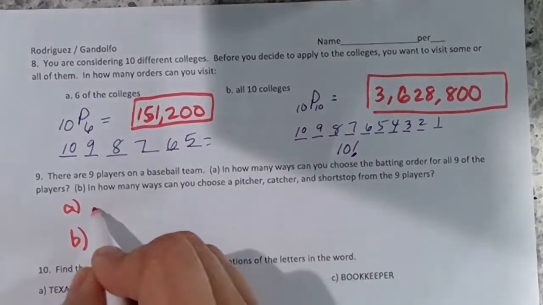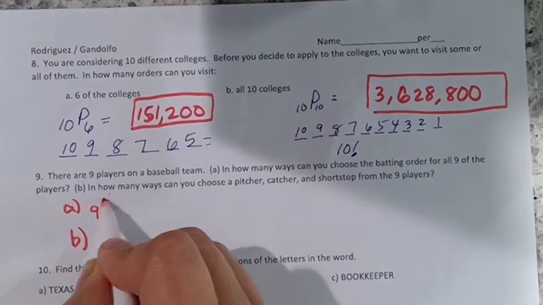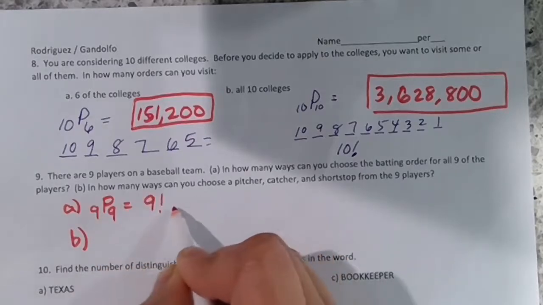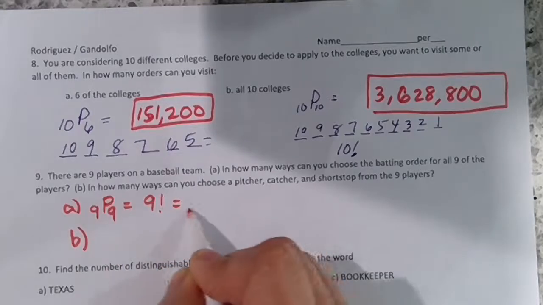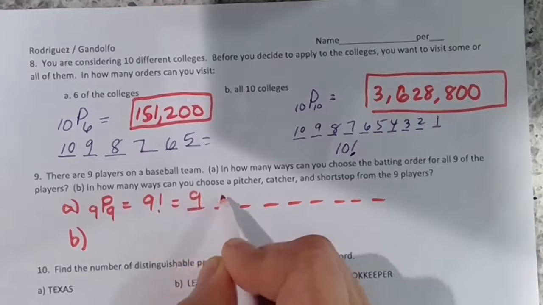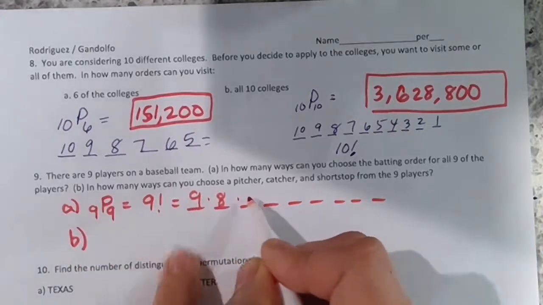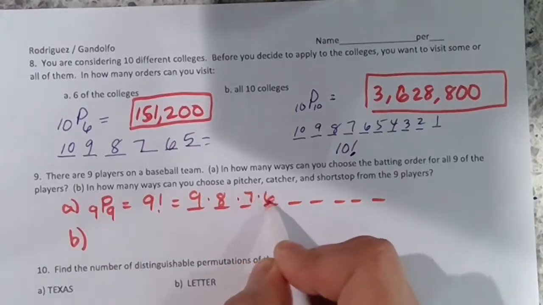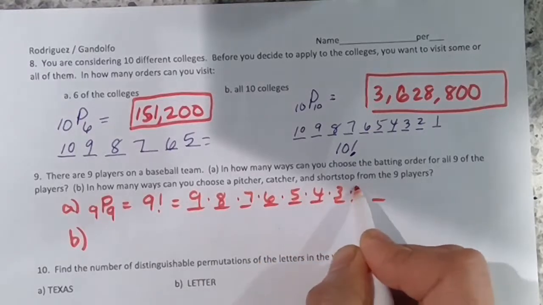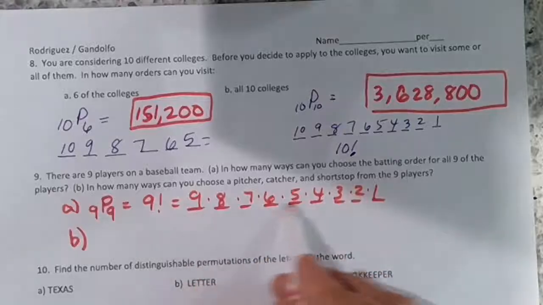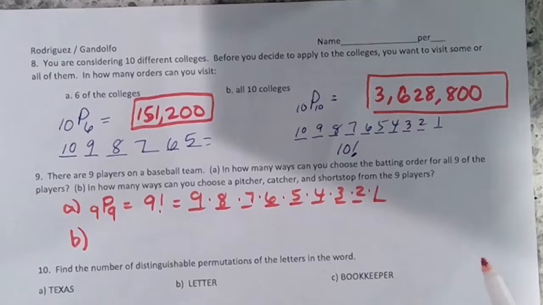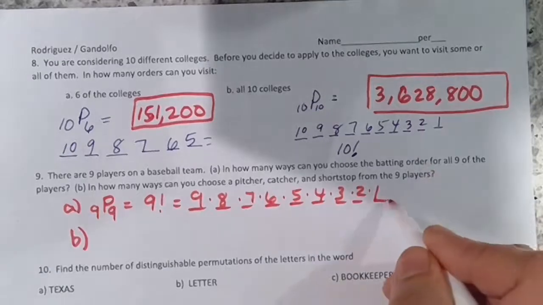So this is going to be 9 permutating 9, same thing as 9 factorial, or 1, 2, 3, 4, 5, 6, 7, 8, 9. All of these things are the same. It's just however you think about it. Honestly, doing this part is pretty easy: there's 9 options, 8, 7. Oh, that's 9 factorial.